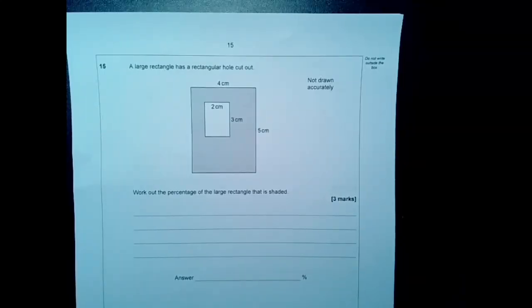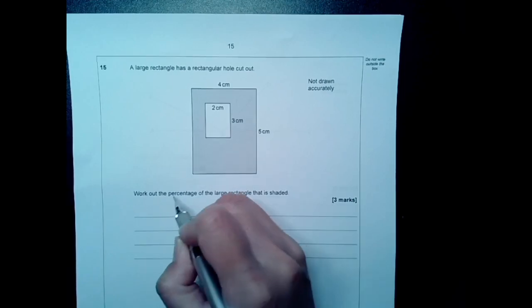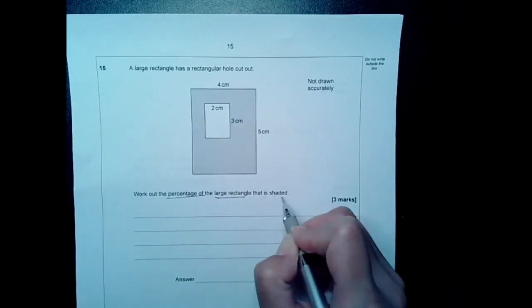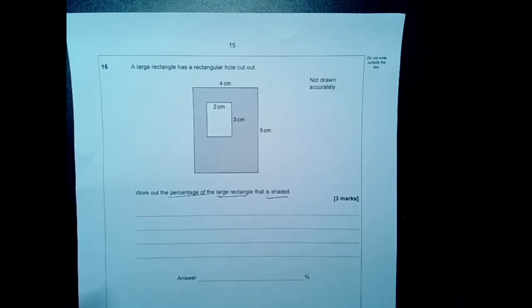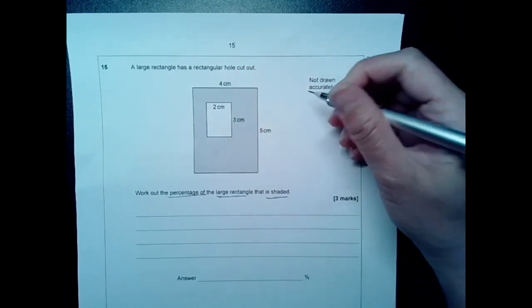Hey, here's a question about measurements. I like area and percentage. Oh, again, two topics in one question. So we need to find a percentage of the large one and the shaded. Make sure you're getting the correct information with those. And then we need to find the area. We need to find out the area of the small one first, shaded, and the large one.